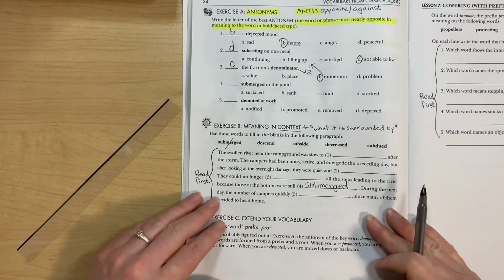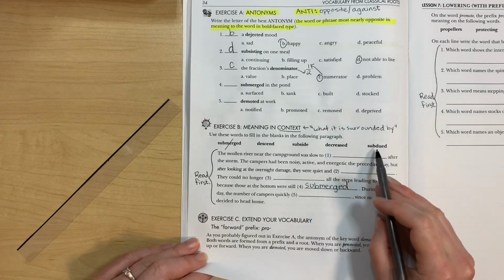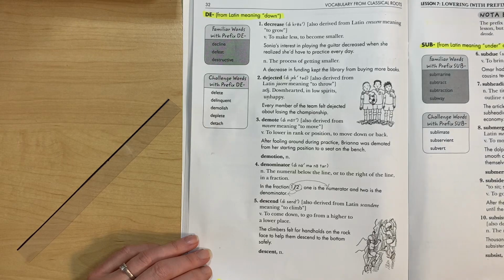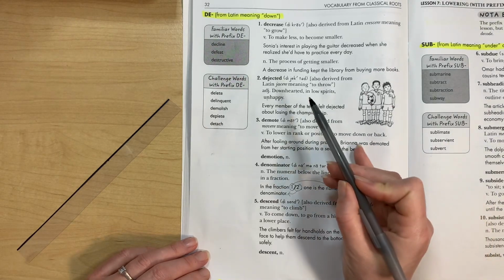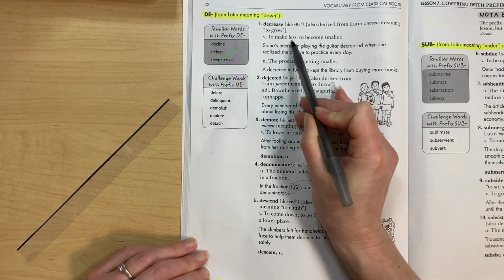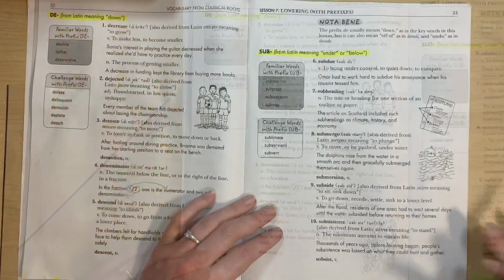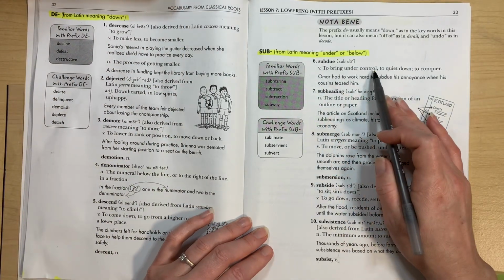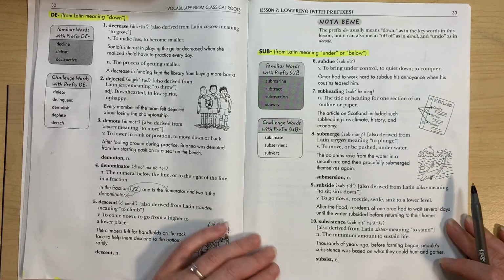This would be where you could go back to your definitions to read both of these two and see which one fits the best. So we talked about decrease or decreased, ed at the end, meaning to make less or to become smaller. And we also have the option of subdued, meaning to bring under control, to quiet down, or to conquer.